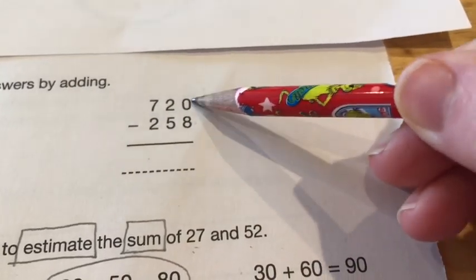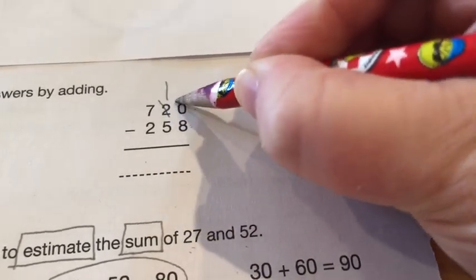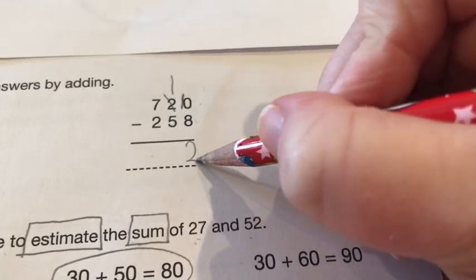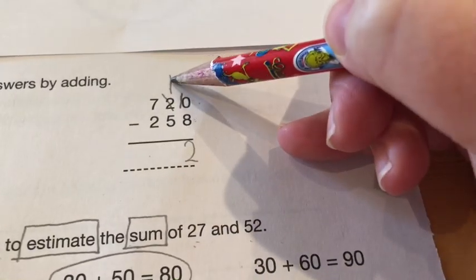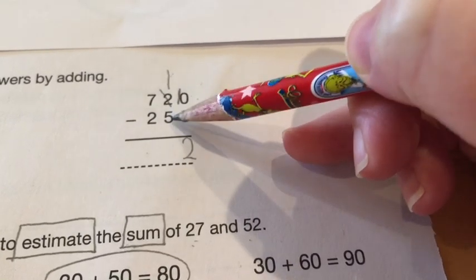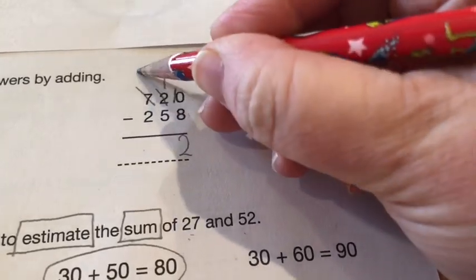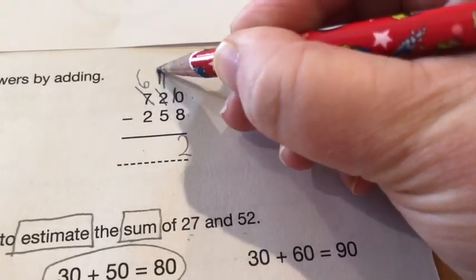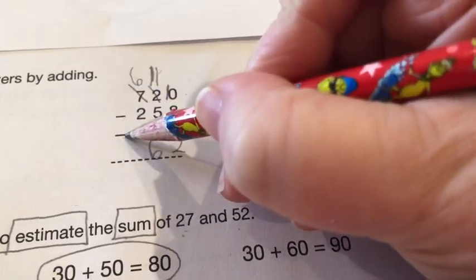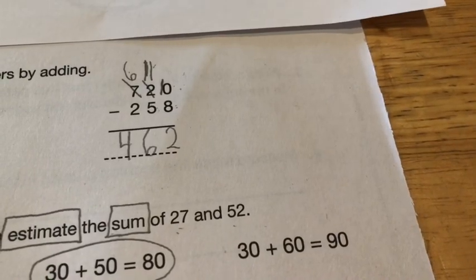And then on this one, I can't do 0 minus 8. If the bottom's bigger than top, to the neighbor I will hop, and I borrow from the left and carry it to the right. 10 minus 8 is 2. Now I've got to reevaluate in the tens place. I can't do 1 minus 5. If the bottom is bigger than top, to my neighbor I will hop, and I borrow from the left and carry to the right. 11 minus 5 is 6, and 6 minus 2 is 4. So we would read that number 462.